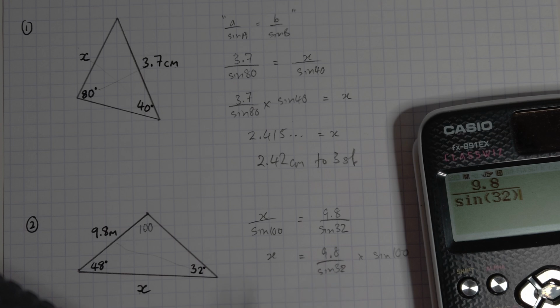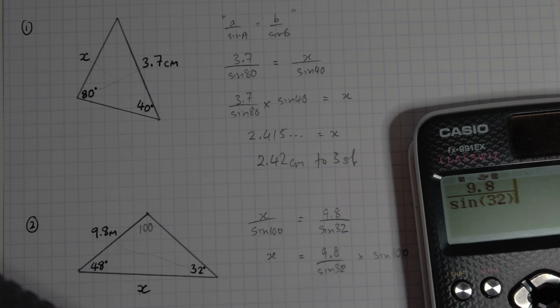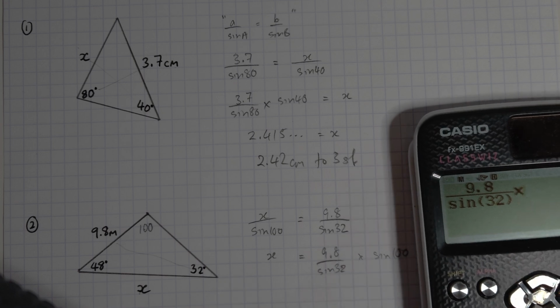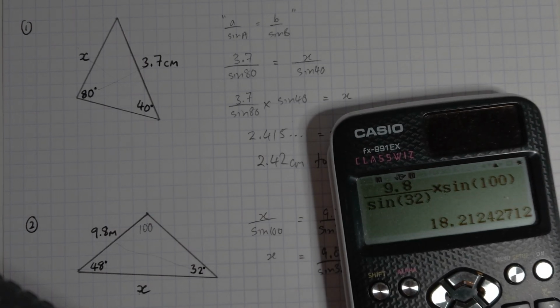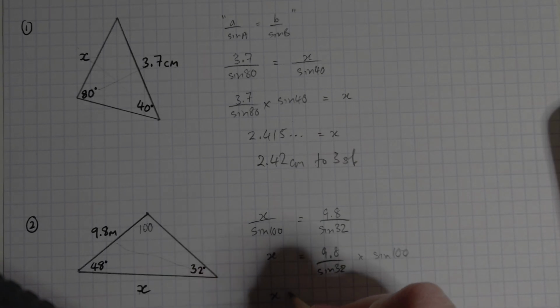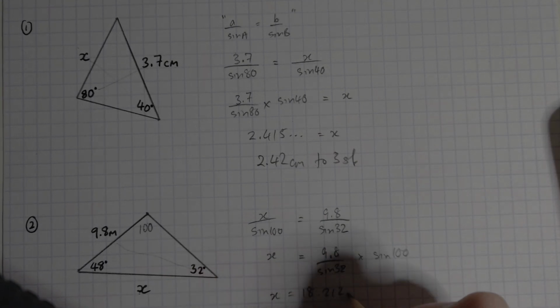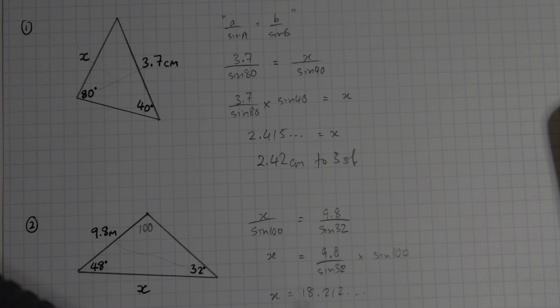Okay, 9.8 over sine 32. Press right to get out of the bottom of the fraction, times by sine 100. 18.212, blah, blah, blah. And if I go 3 significant figures, that's 18.2. My units this time are meters. So that's my answer.